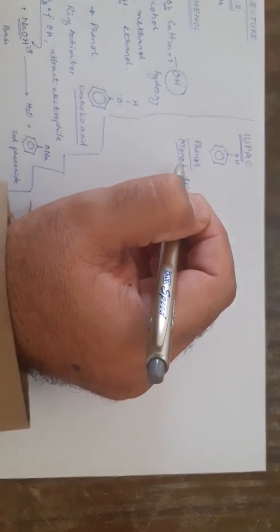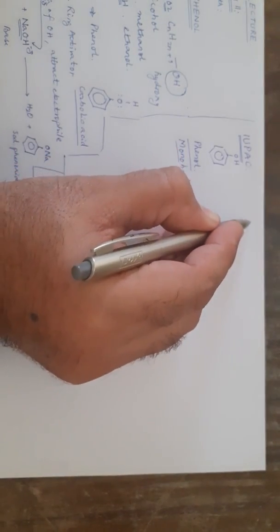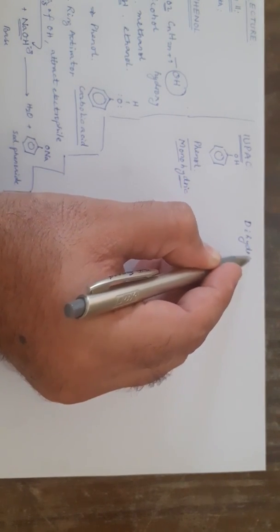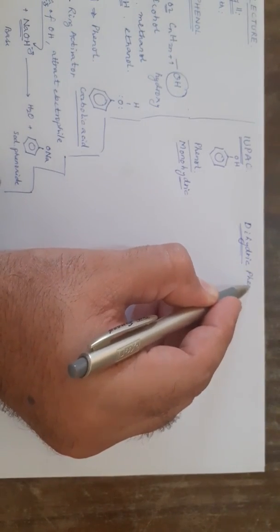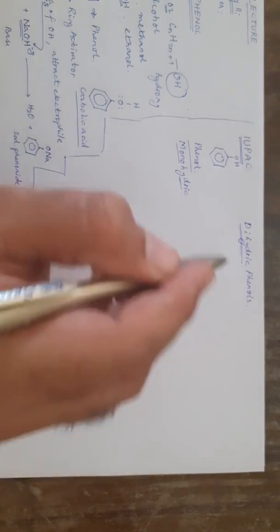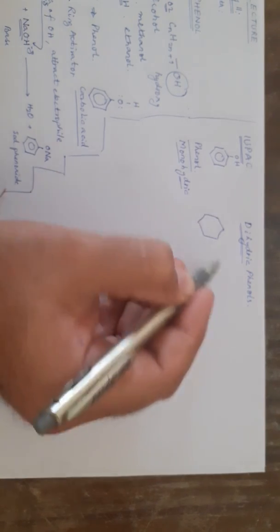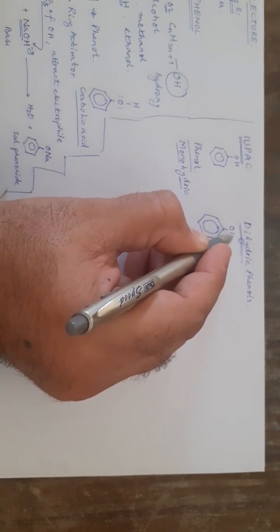Now, this is a monohydric phenol. Let me tell you a few dihydric phenols. Dihydric means with two hydroxy groups. As you can see, this is the benzene ring. This is cyclohexane. Now it's the benzene ring, and this is the phenol.